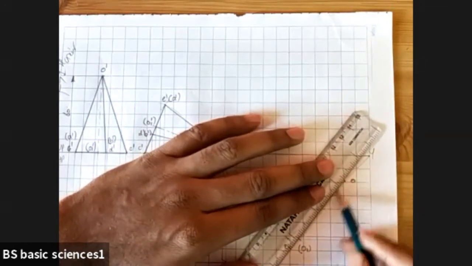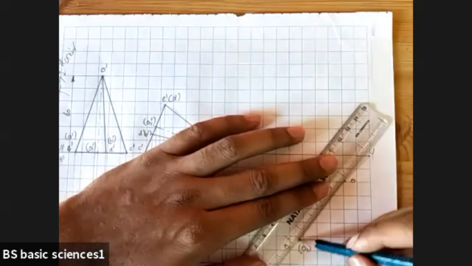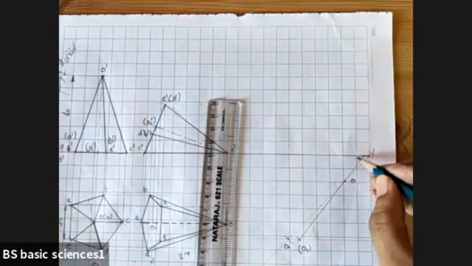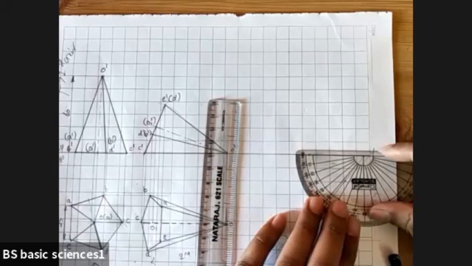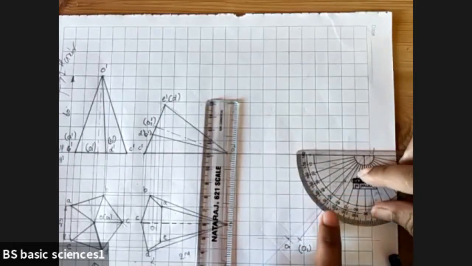And after that, you extend it back. Now measure this angle and check how much you'll be getting. You will be getting around 52.